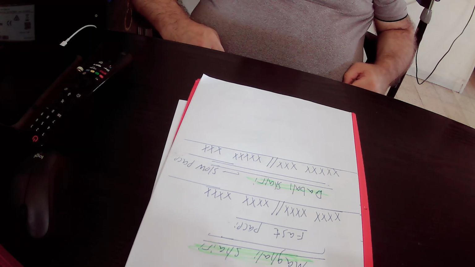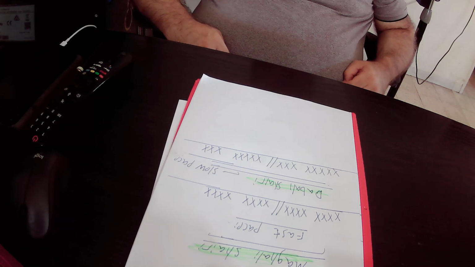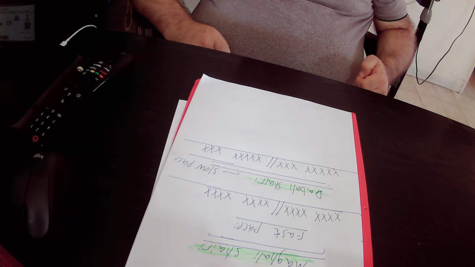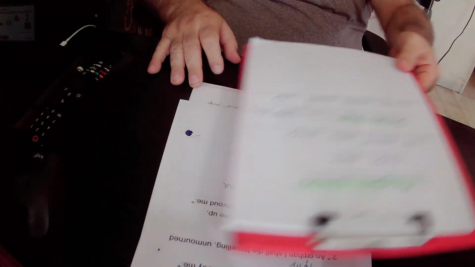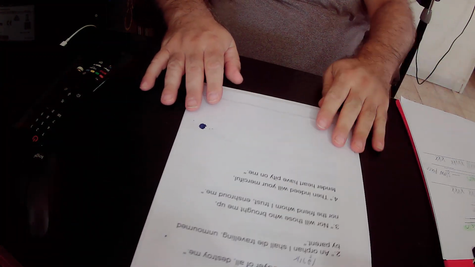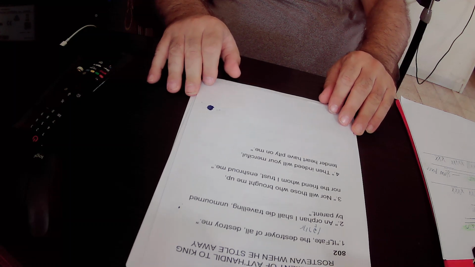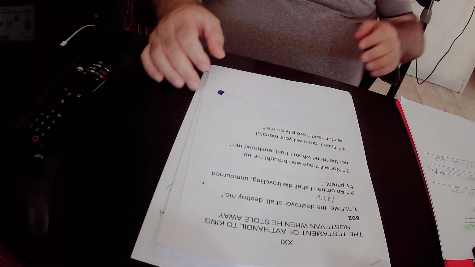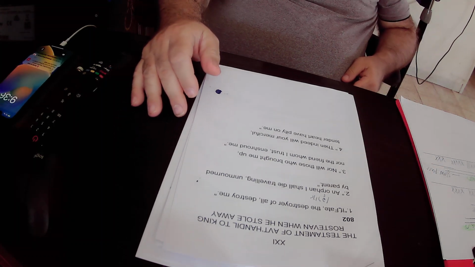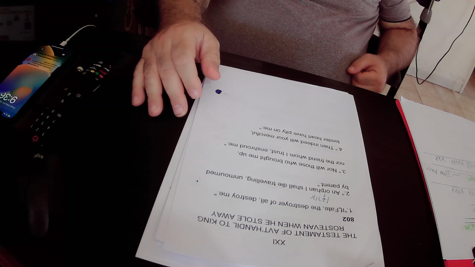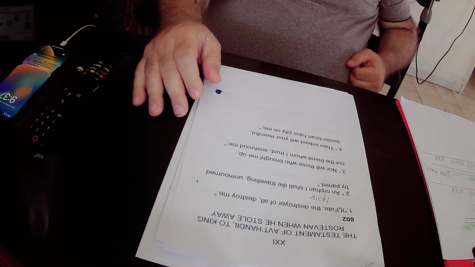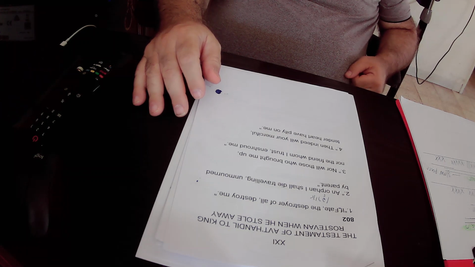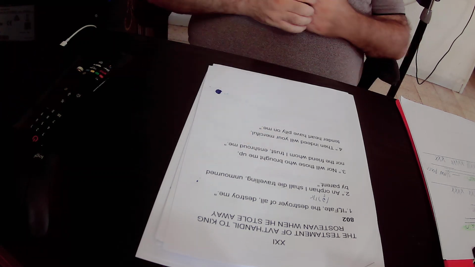Okay, so in order to clarify the things that I mentioned here, all the characteristics of this great poem, I'll give you a couple of examples. We'll start with stanza 802. Stanza 802 is in chapter 11, and chapter 11 is about the testament of Tandil to King Ostevan when he stole away.